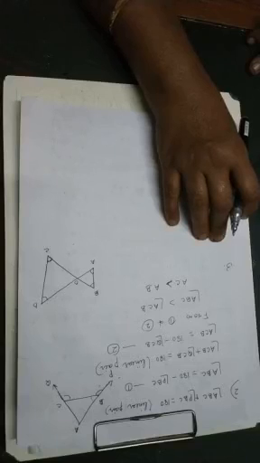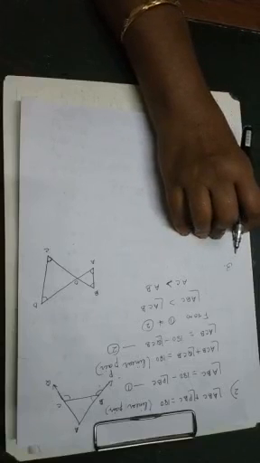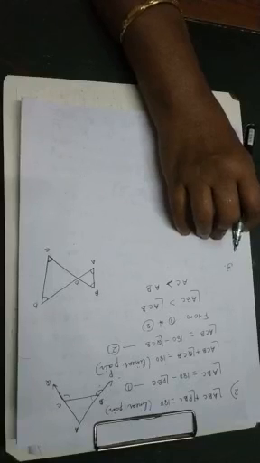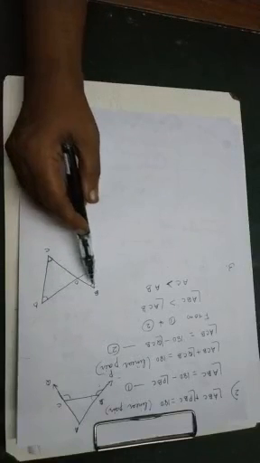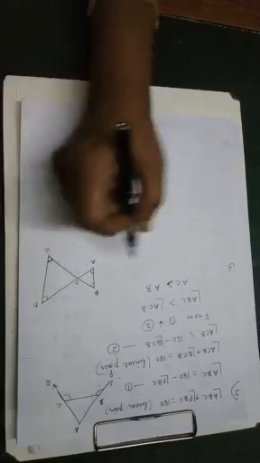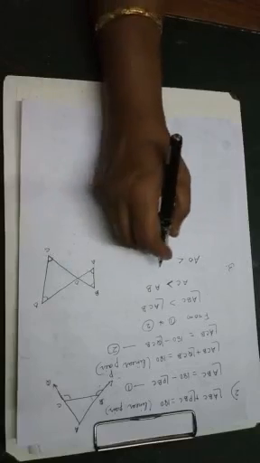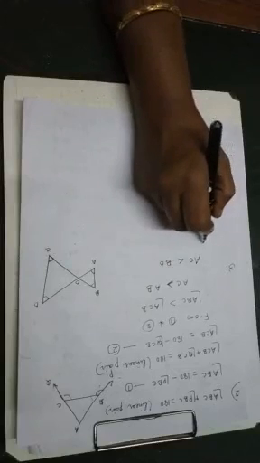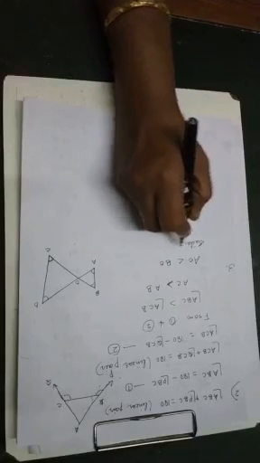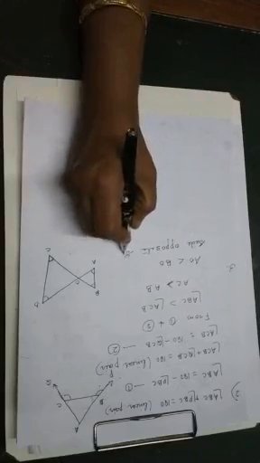Third one, in figure 7.49, angle B is less than angle A and C is less than D. You have to show that AD is less than BC. Now look at that figure. Angle B is less than angle A. That means the side opposite to that angle, AO, will be less than BO. So what you'll write? The side opposite to the smaller angle will be smaller.